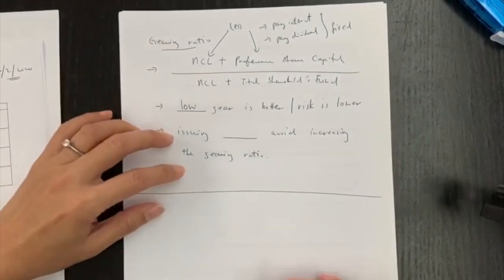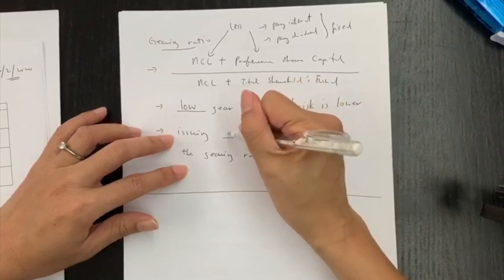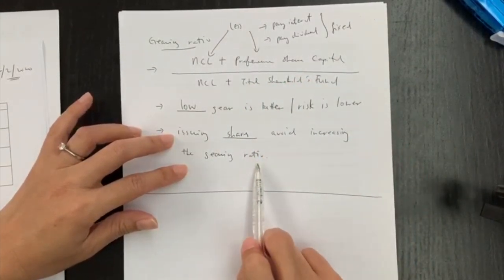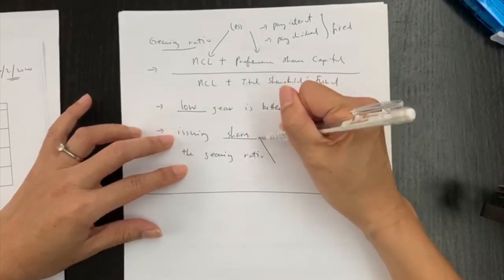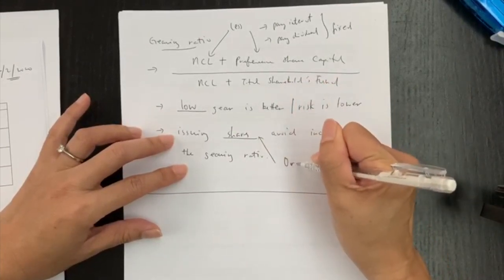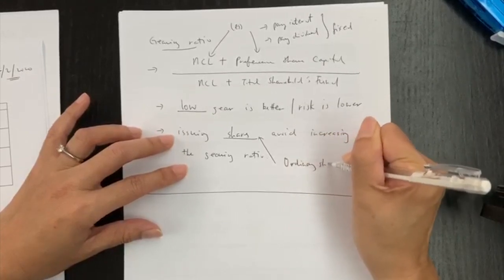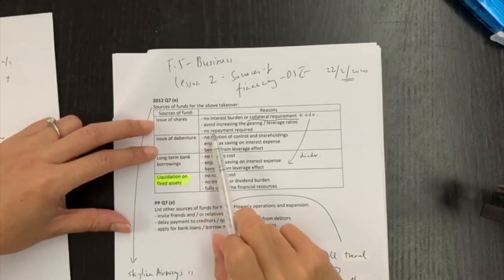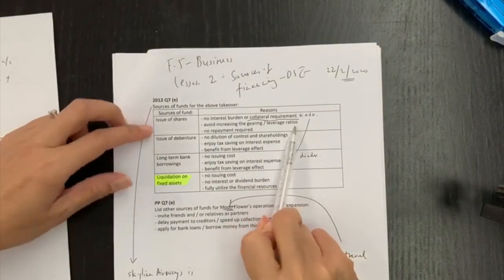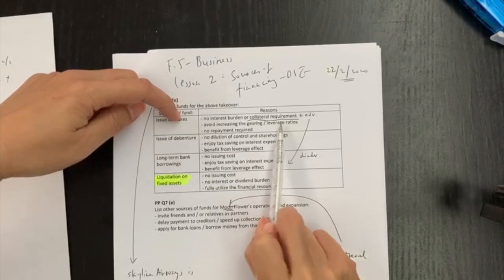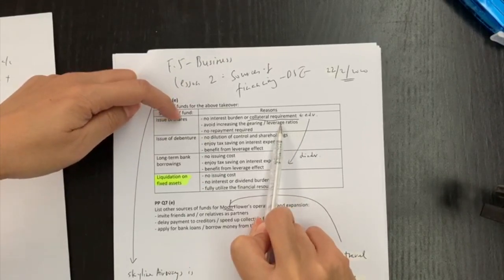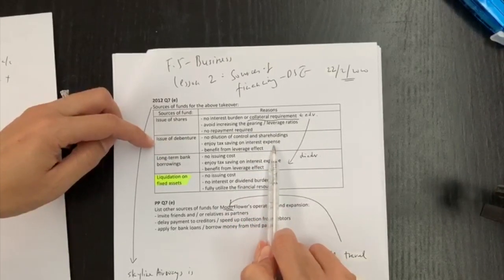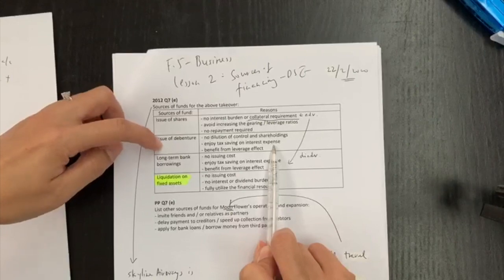All right, so the conclusion is that issuing shares can avoid increasing the gearing ratio. Of course, the shares here mean the ordinary share capital. Okay, so issuing shares avoids increasing the gearing ratio. That means this is an advantage of issuing shares, but at the same time, increasing the gearing ratio here will be a disadvantage of issuing debentures.